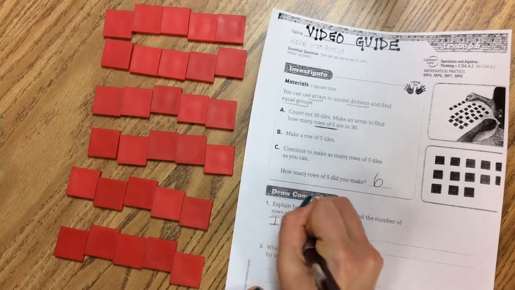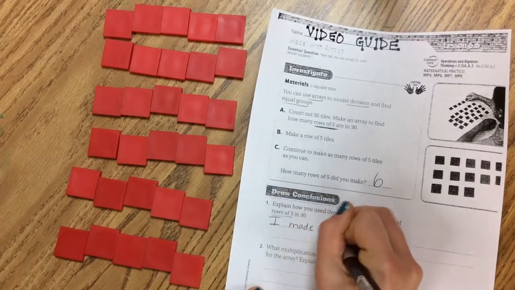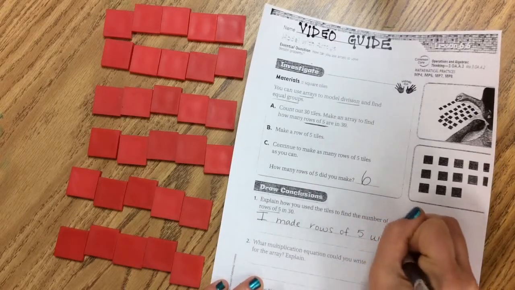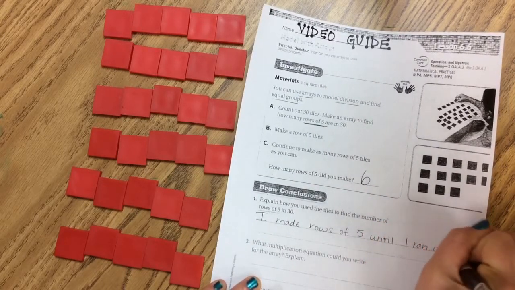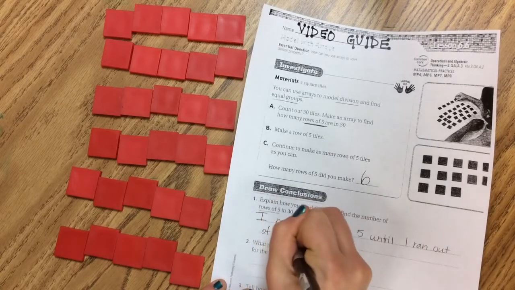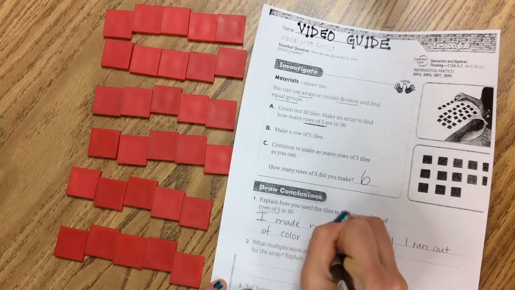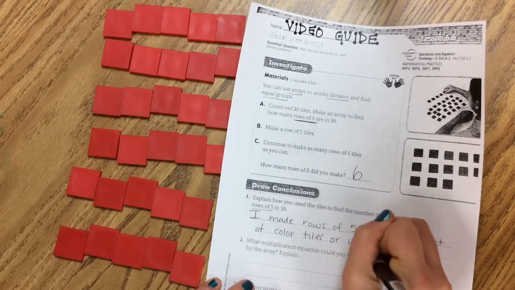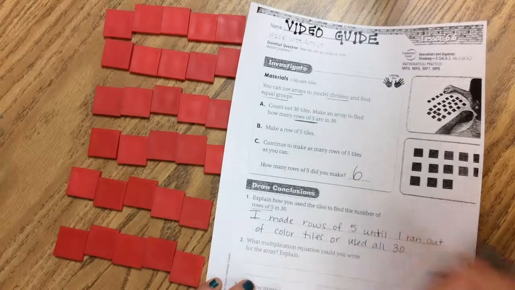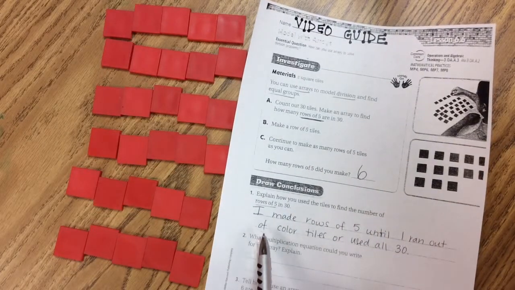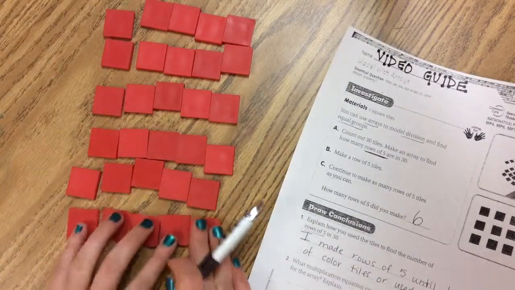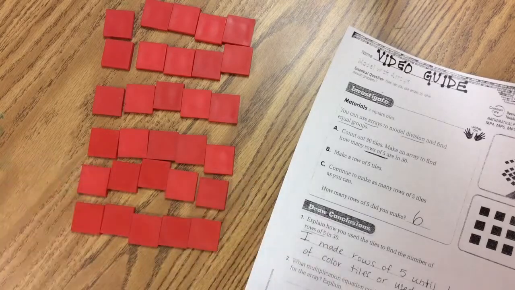So I made rows of 5 until I ran out of color tiles, or used all 30. Okay, so maybe say I ran out of the 30 color tiles, but this says the same thing. So we did rows of 5 until we didn't have any more to make a row, and then we knew we were done.